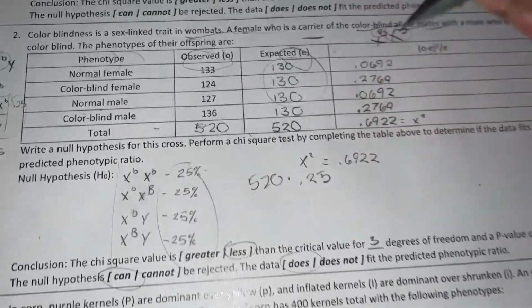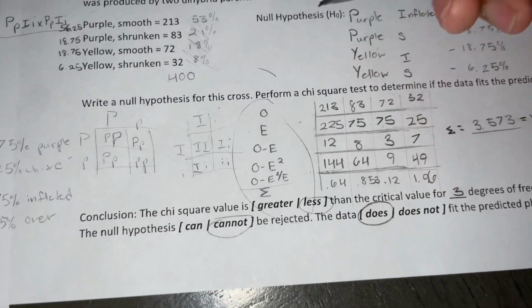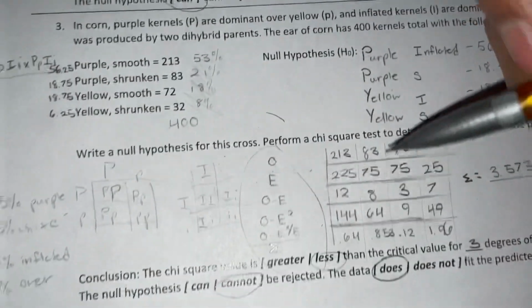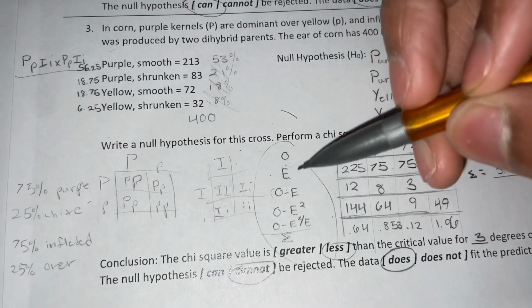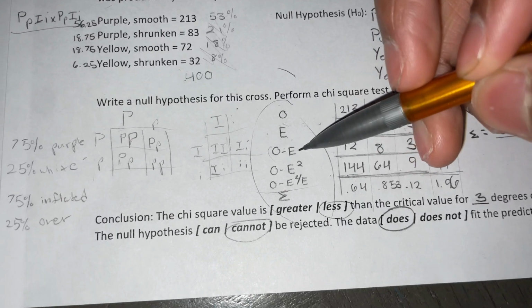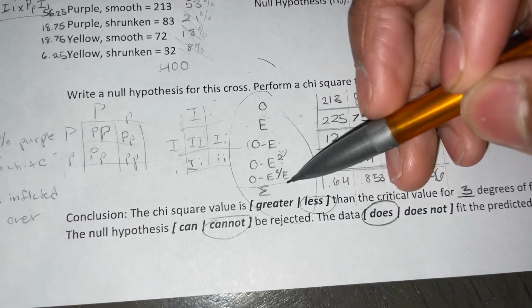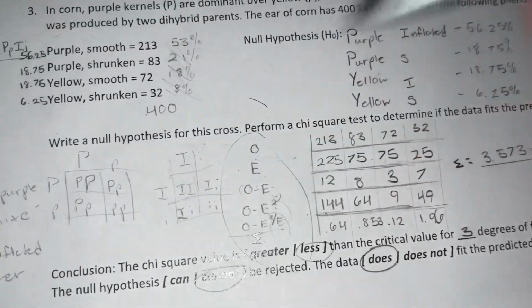So 520. You want to set up this entire thing right here. It's the observed, expected, like that. And then observed minus expected, this minus that. And then once you get this, you want to square it. Then once you get that, you want to divide it by expected.